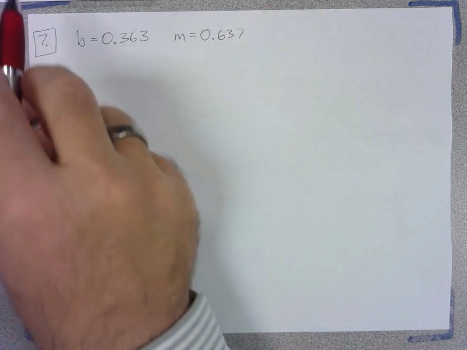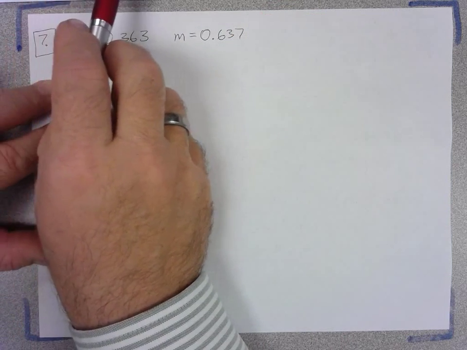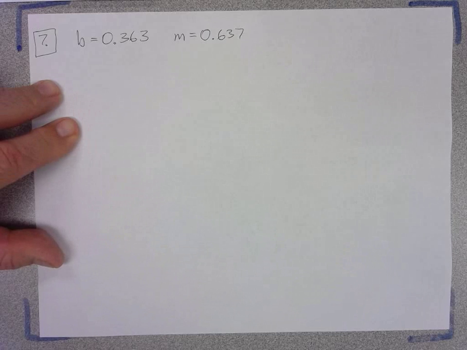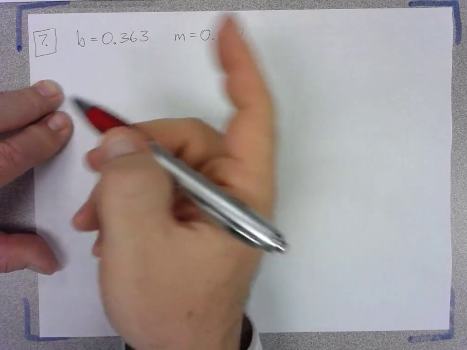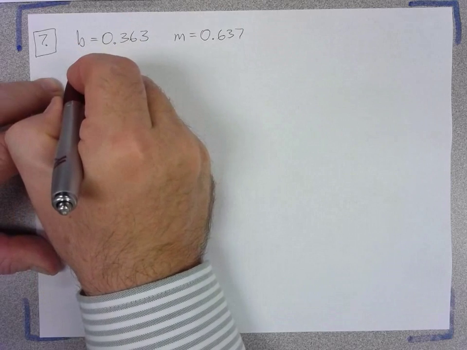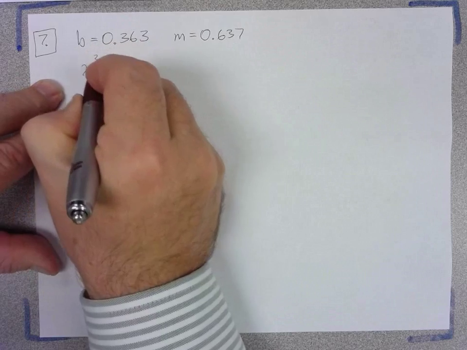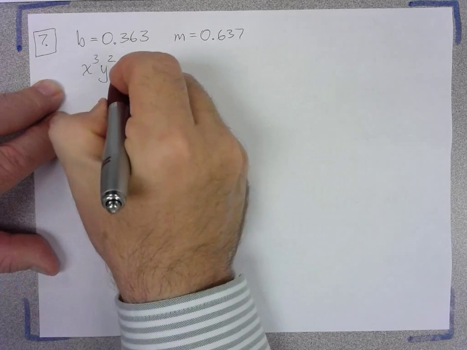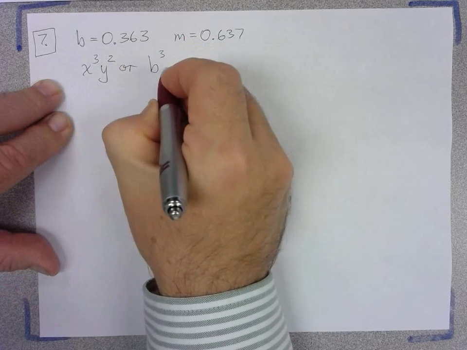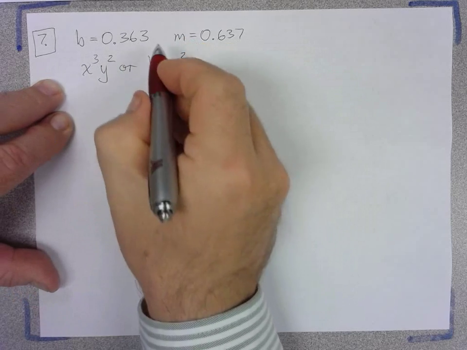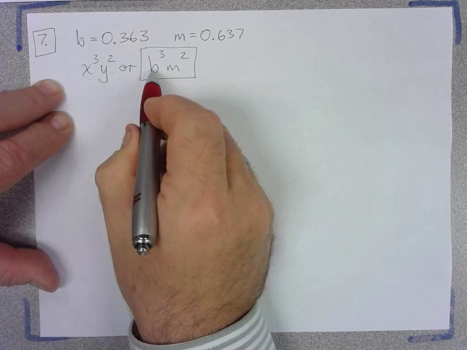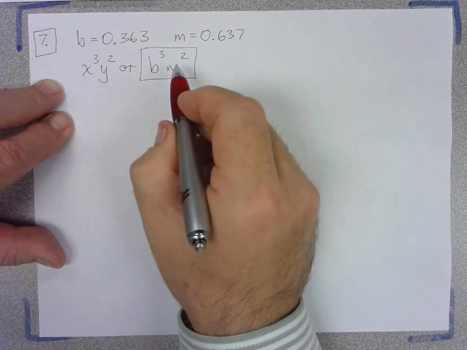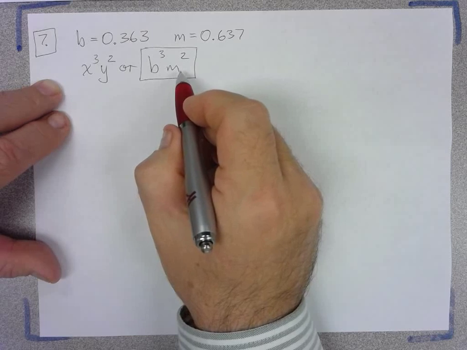Okay. So the question in this one: in his prime, Babe Ruth has a batting average of 0.363. In a game when he has 5 at-bats, what is the probability that he gets 3 hits? Well, if he's going to get 3 hits, that means he's going to miss twice. So what we're trying to figure out is 3 hits, 2 misses, or in this case, B cubed M squared, right? Because he's going to get 3 hits. His batting average is 0.363, so that means his missing average is 0.637.